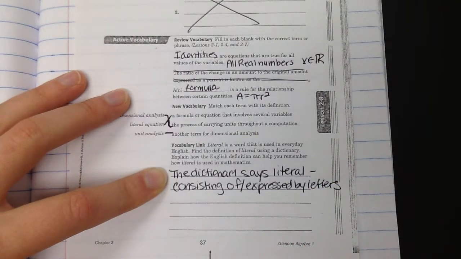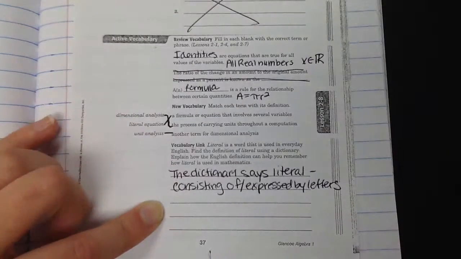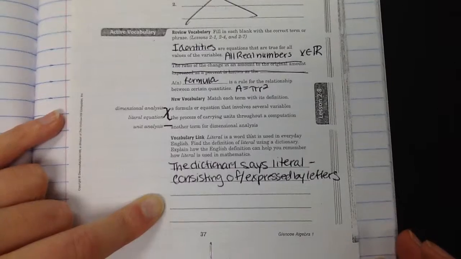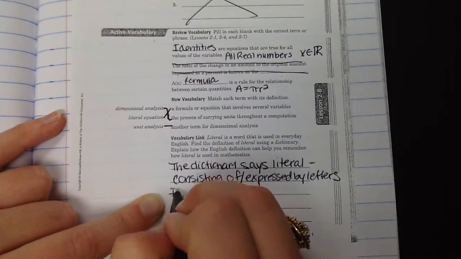Okay, so in math, a literal equation is a formula or equation that involves several different variables or several different letters.